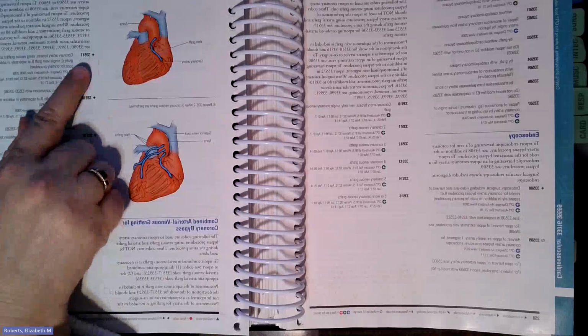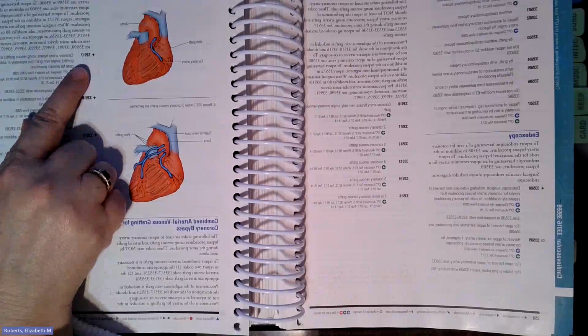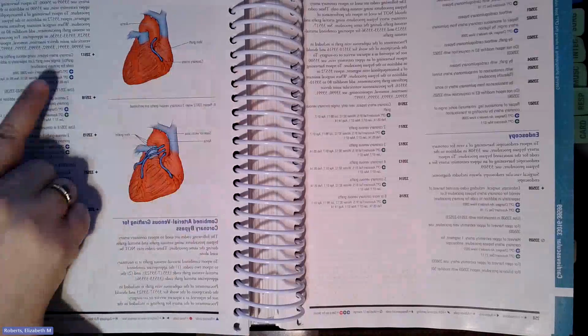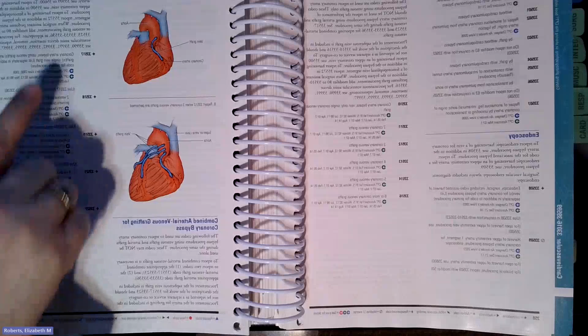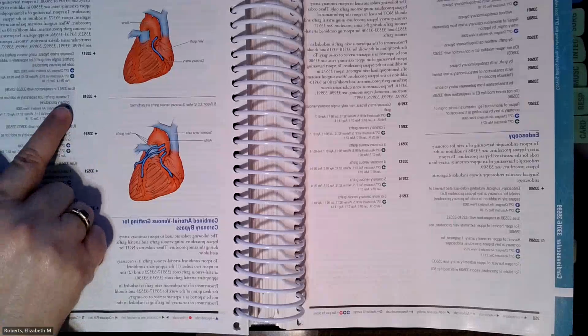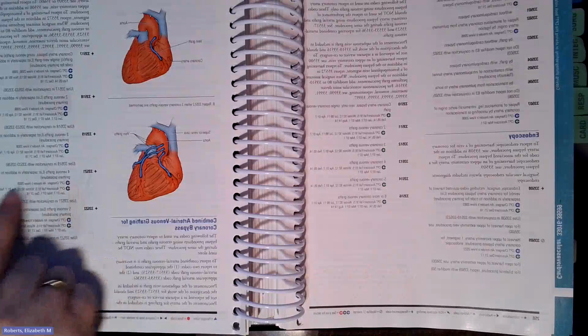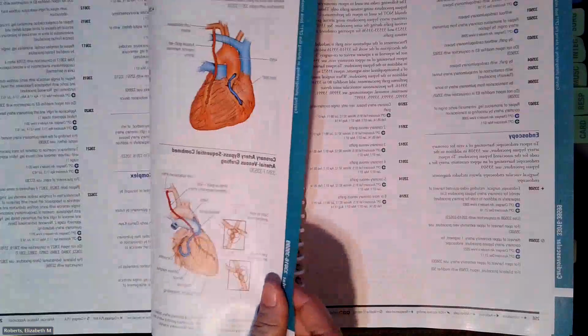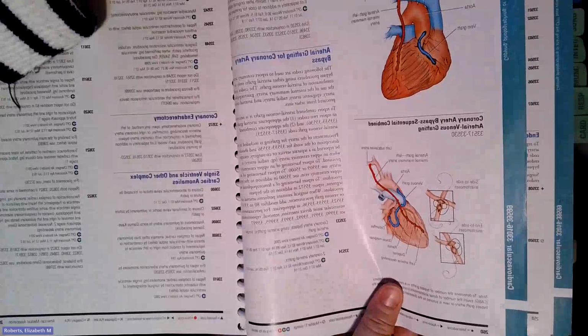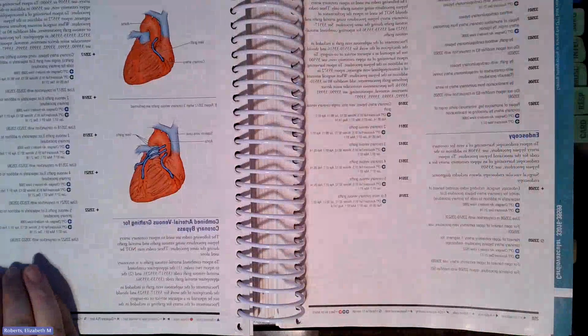So if I'm listing my combined grafting codes, it's 33517 through, and these ones function just like the other ones, right? This is a single vein plus two venous grafts plus three venous grafts, 4, 5, 33523 is 6 or more venous grafts. So it's 33517 through 33523.